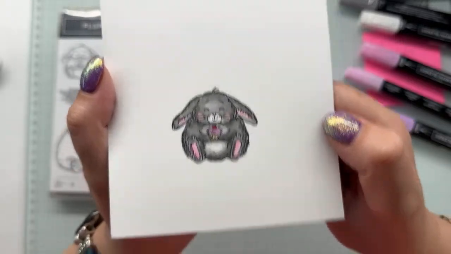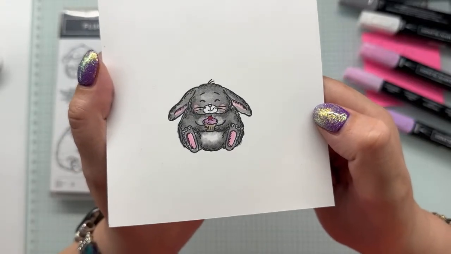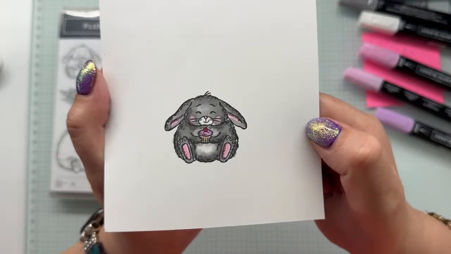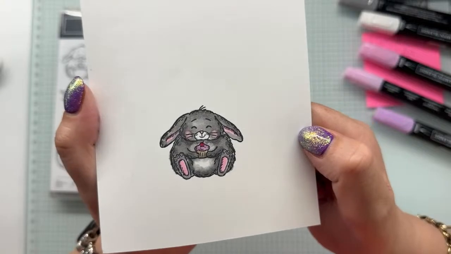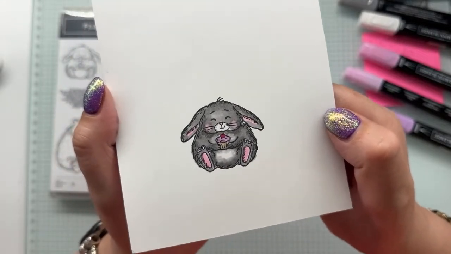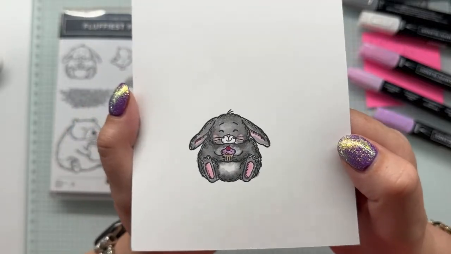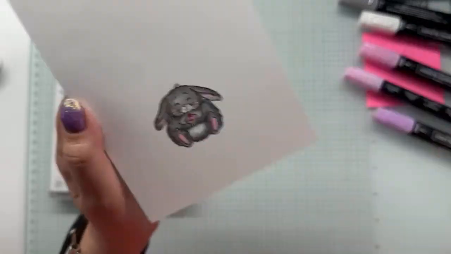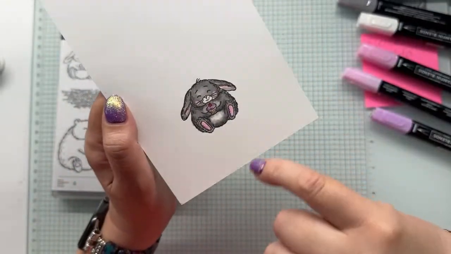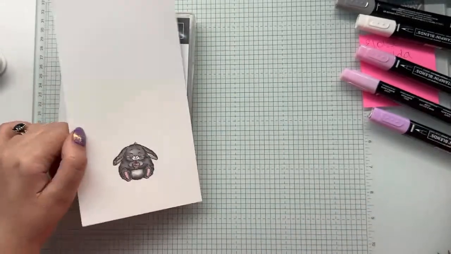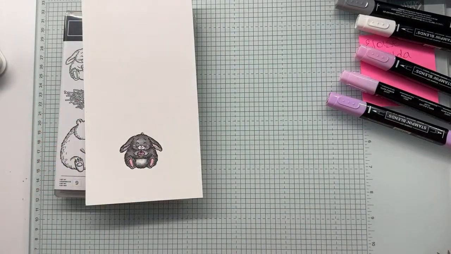I do have the dies to cut the bunny out, or I can place him on a shape, or her on a shape. So do you think I should cut it out with the die, and then we've kind of got more possibilities?